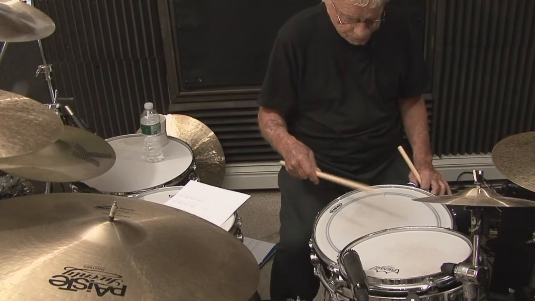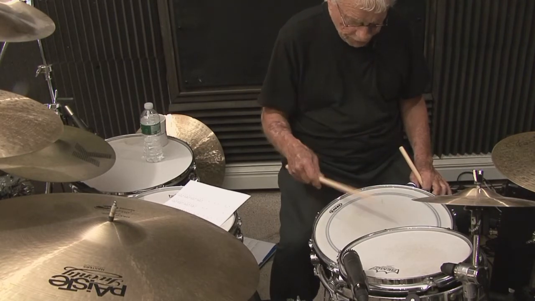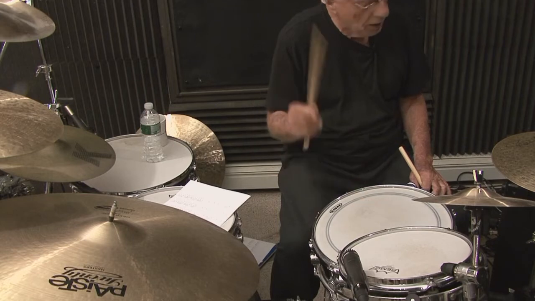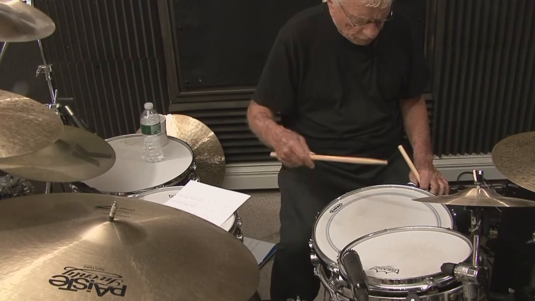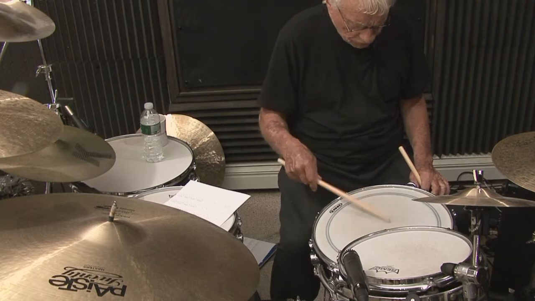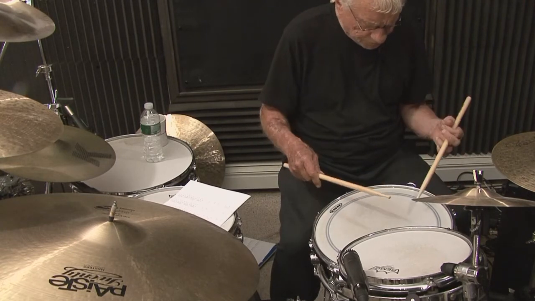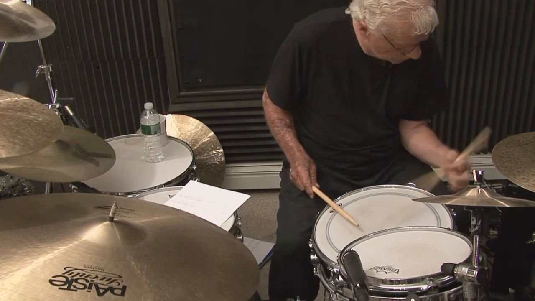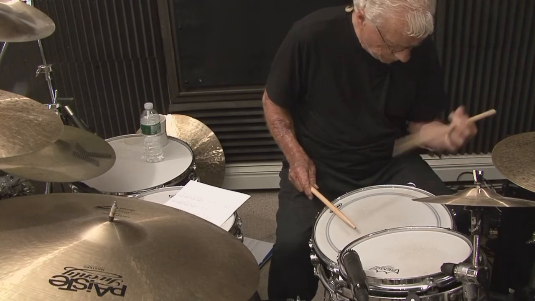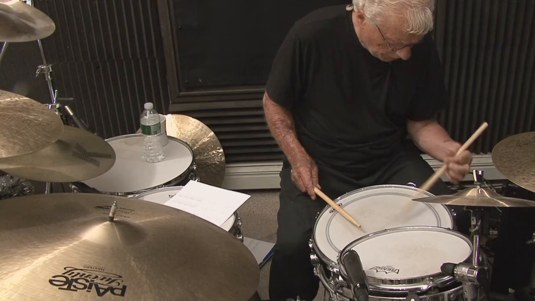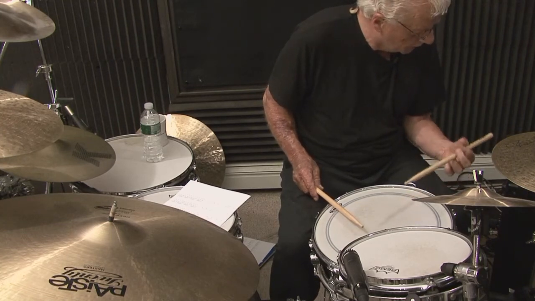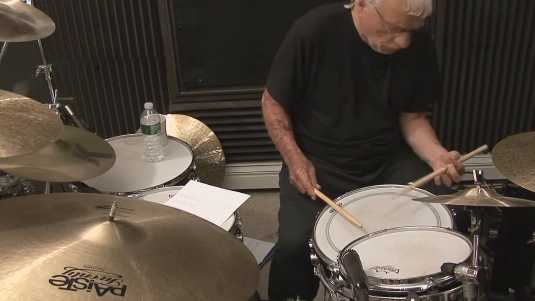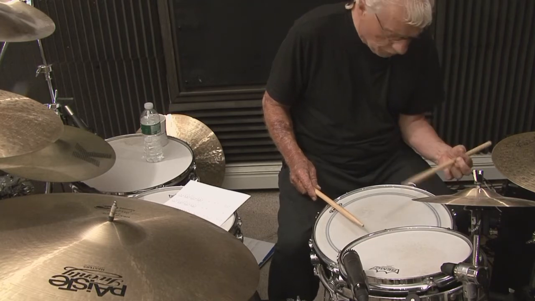That's 2, 3, 4, 3, and 2, and 3, and 4. Now it's the 4th time. 4, 2, 3, left hand. 1, 4 measures. 2, 2, 3, and 4, and 4, and 2, and 3, and 4.